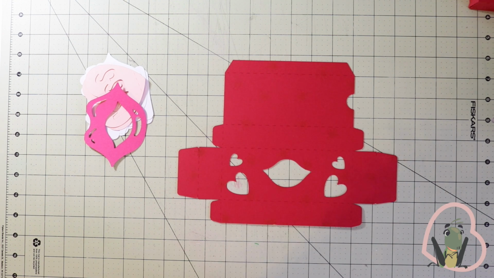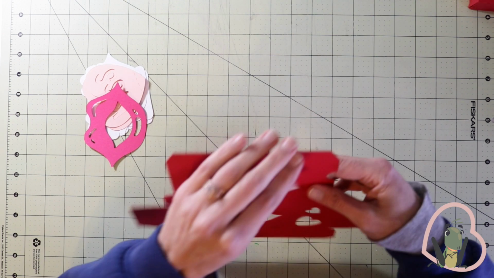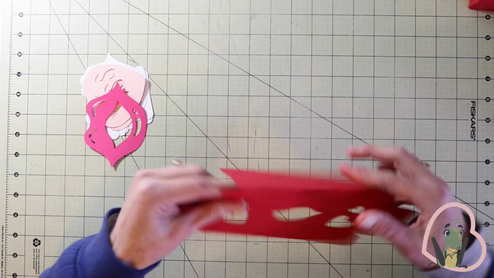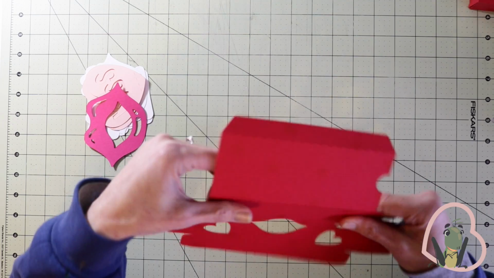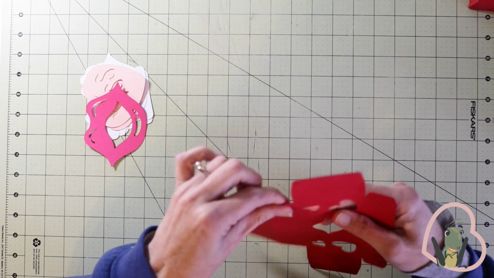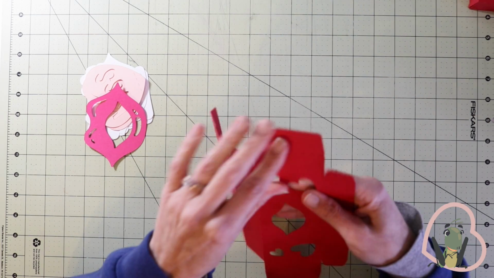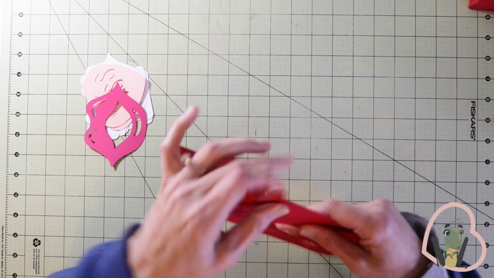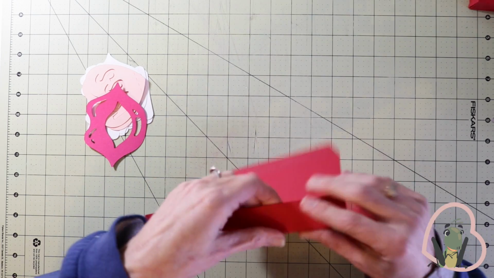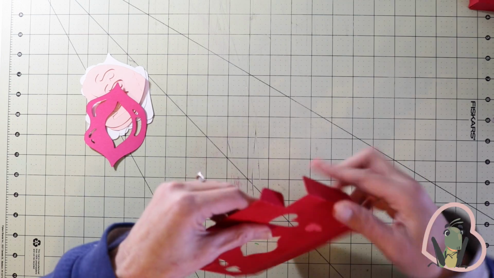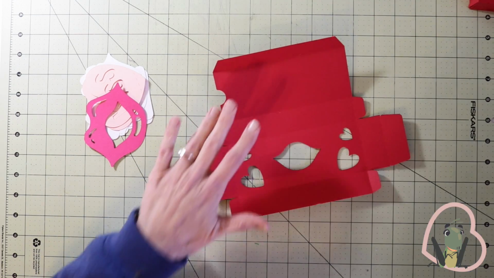Alrighty guys, here we are with all of our pieces. I'm first going to finger press on all these score marks. Do the sides. And then we're going to attach our window to the inside. Alright, so I'm using art glitter glue.